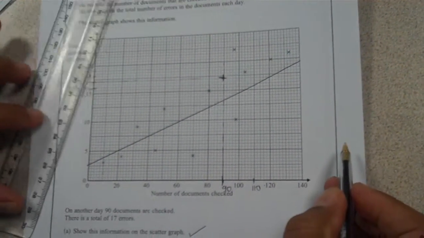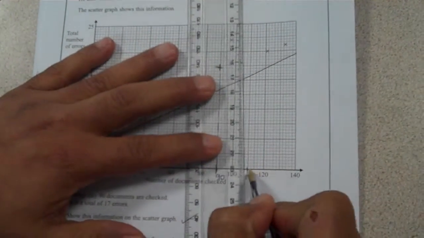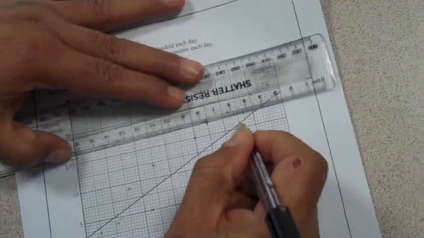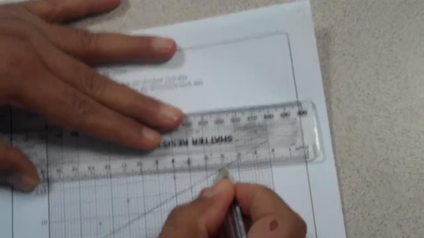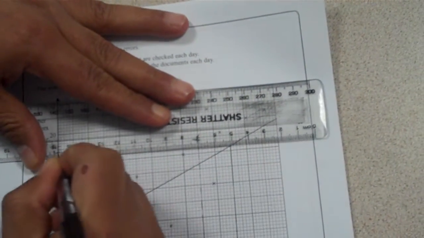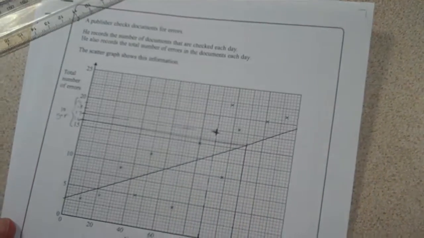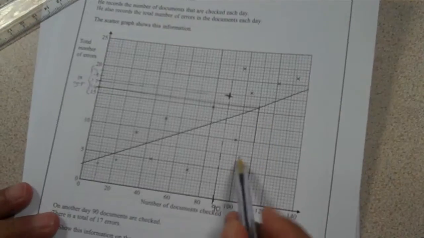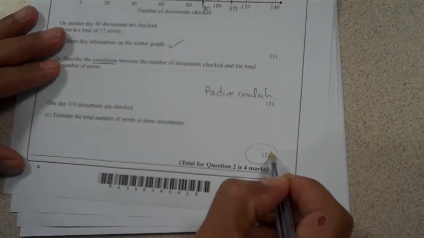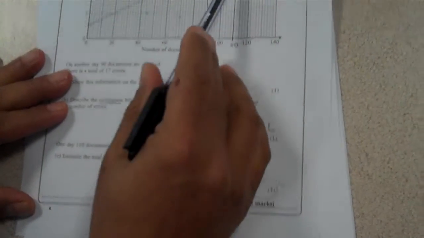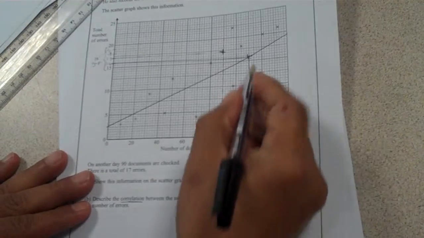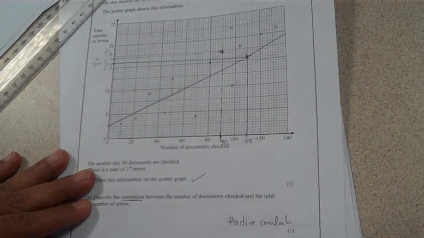Right, 110, what we do, we draw a vertical line here, then a horizontal line there, okay? And by drawing these 2 lines, one here, one there, already will give you 1 mark. As you can see here, there are 2 marks for this question. 1 mark by just drawing these 2 lines, and the second mark comes from reading your point there, which is in this case 16.